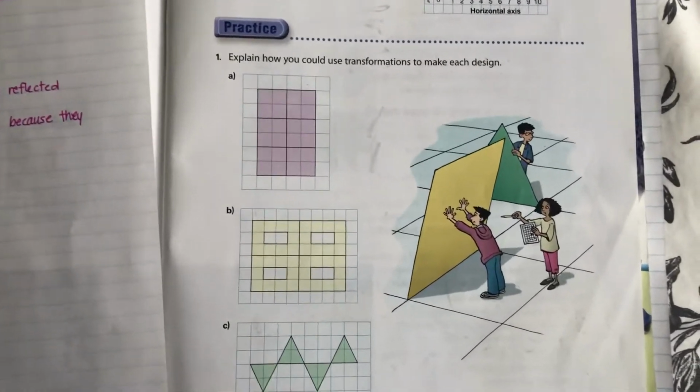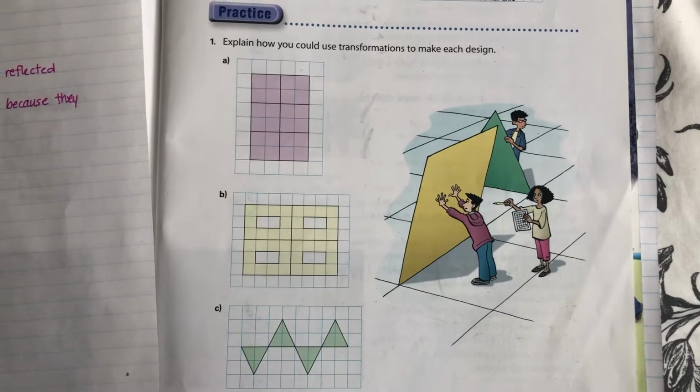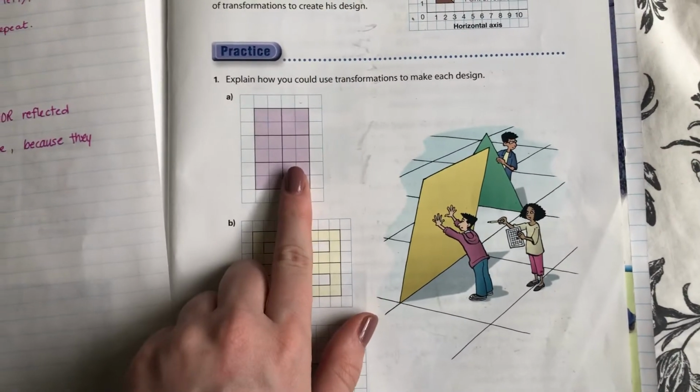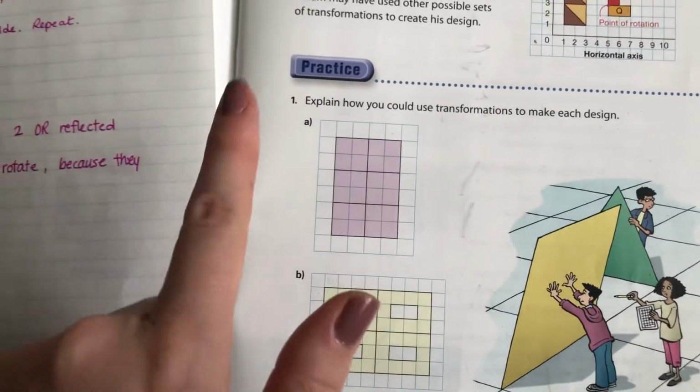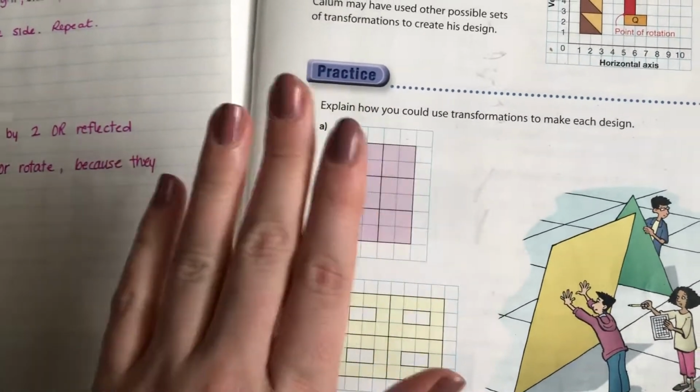We are now going to talk about the answers to each of these. So for number 1, it asked, explain how you could use transformations to make each design. For A, you can use translating, reflecting, or rotating. It's totally up to you.